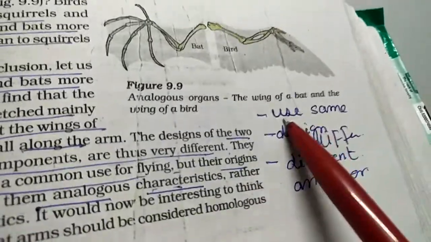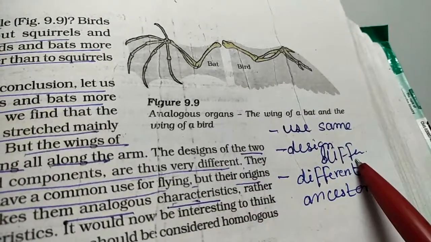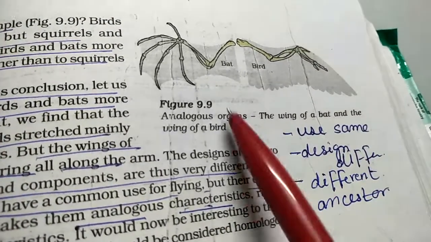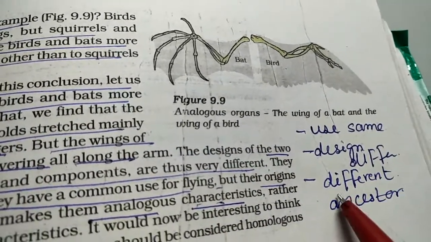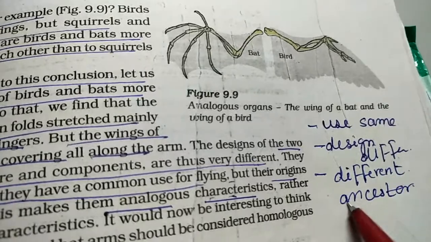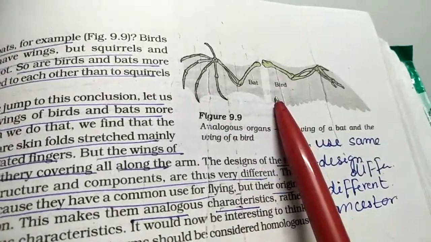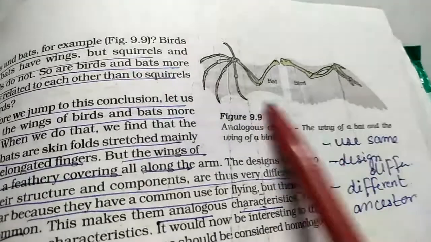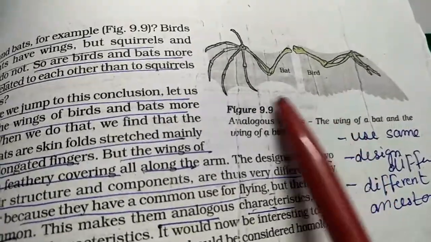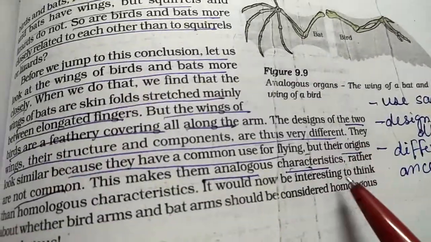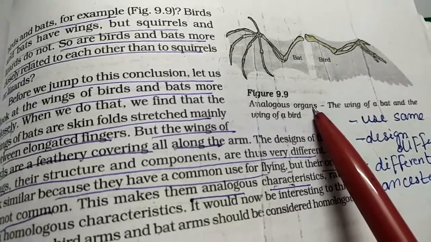So here the use is the same, that is for flying, but the design is different. Whenever you have the same use and the design is different, then they have evolved from different ancestors. Even though they are wings, these are not related to each other. They don't have a common ancestor. Such organs are known as analogous organs.